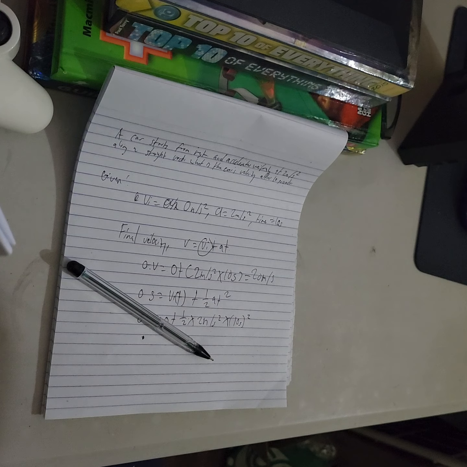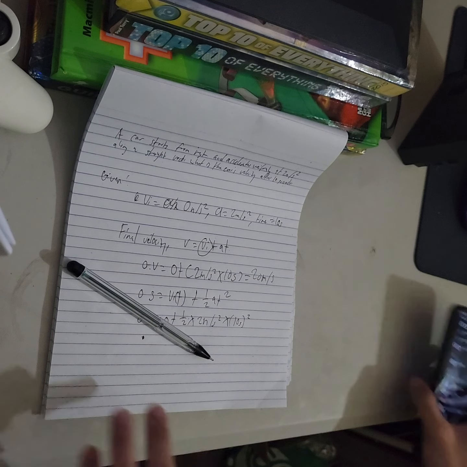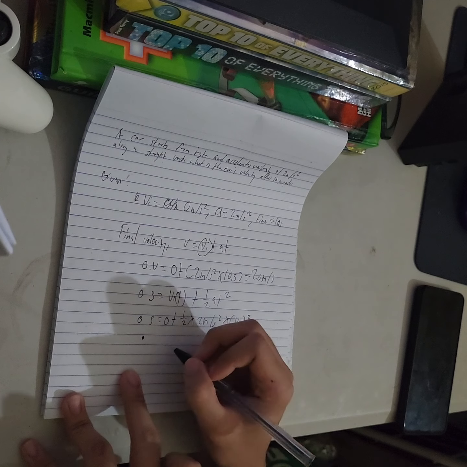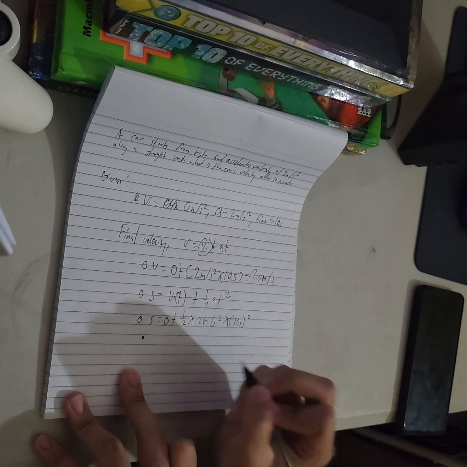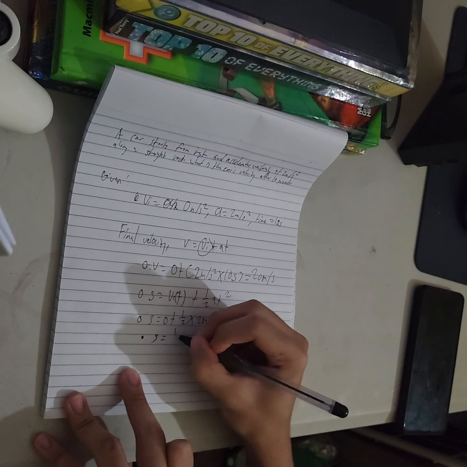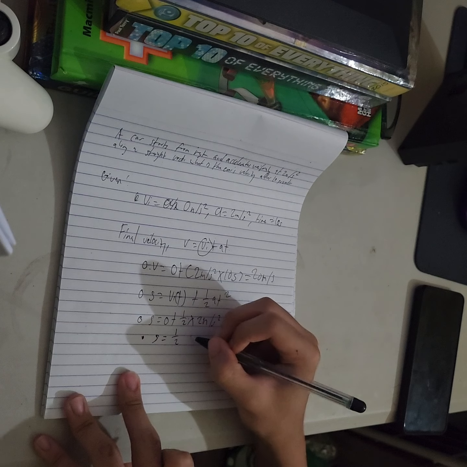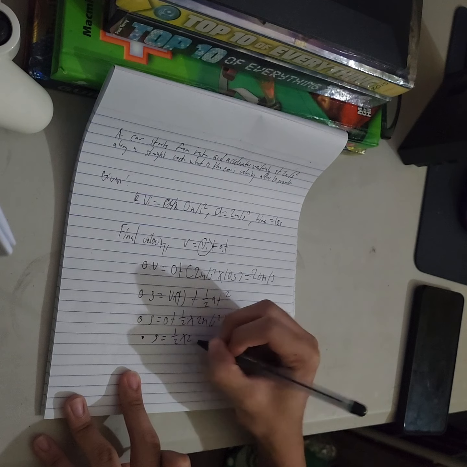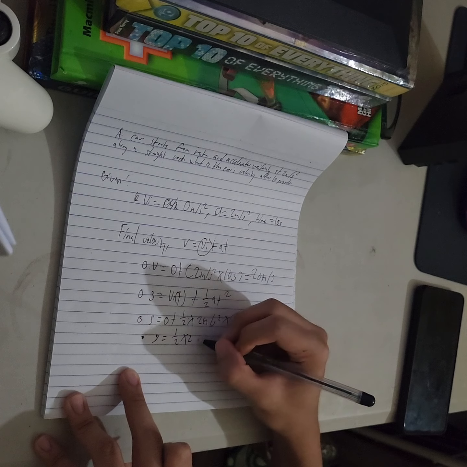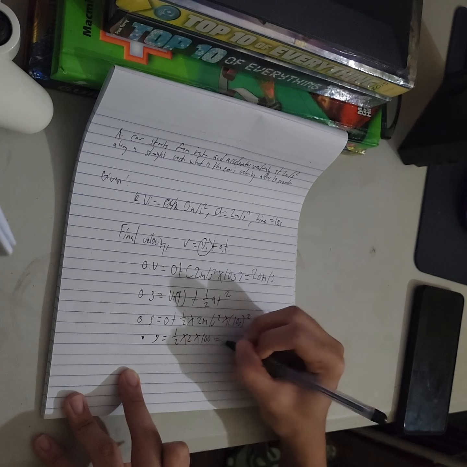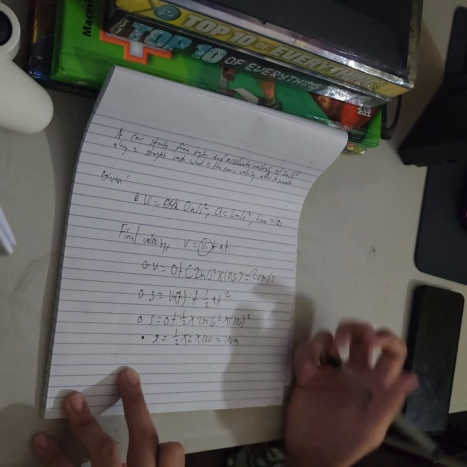Okay, so we're going to answer that. Our answer is going to be S equals 1/2 times 2 times 100 equals 100 meters.